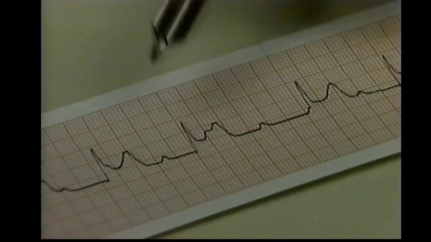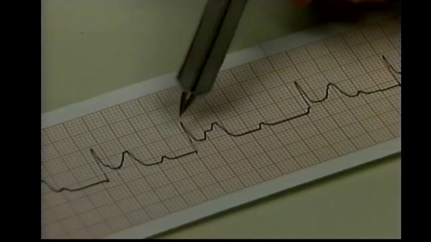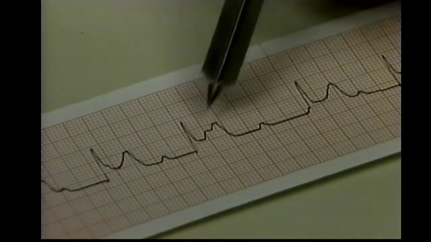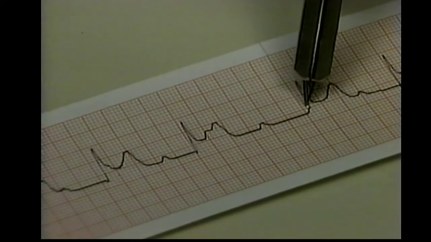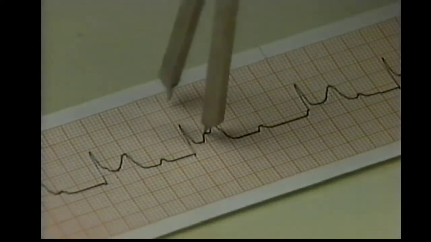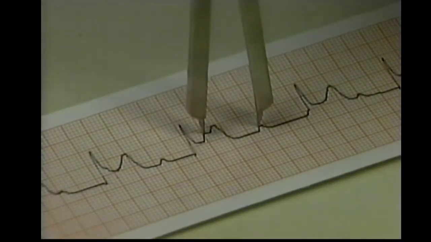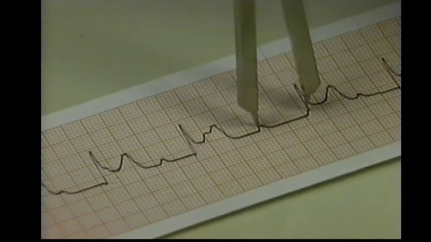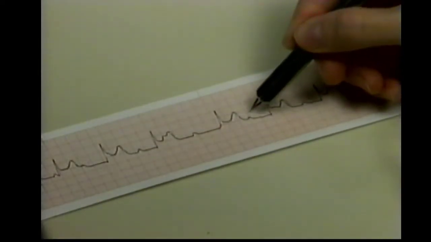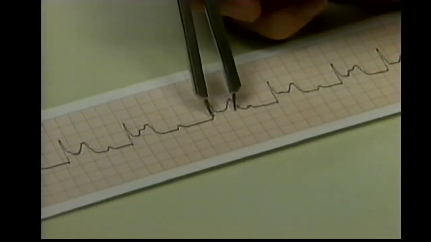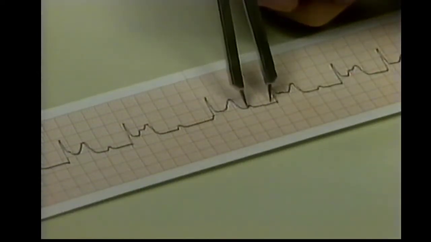The rhythm strip shows P waves are present, but there appears to be no relationship between the P waves and QRS complexes. The atrial rhythm is slightly irregular. This is probably because of a sinus dysrhythmia. The atrial rate is 110. The PR intervals vary with every beat.